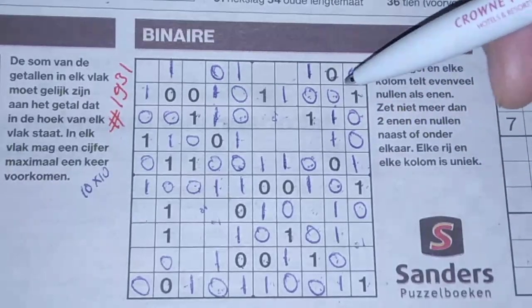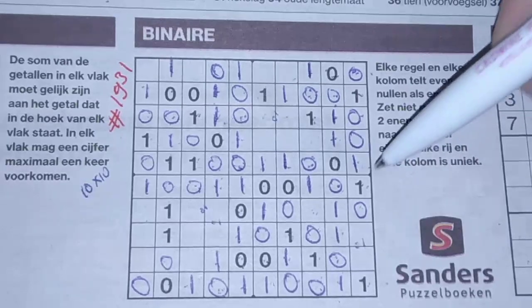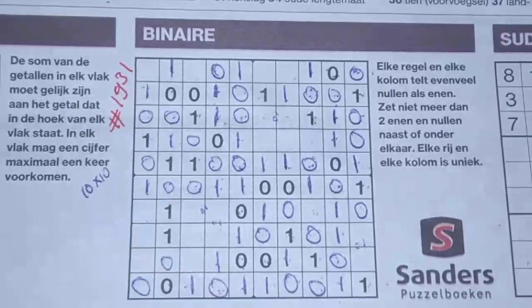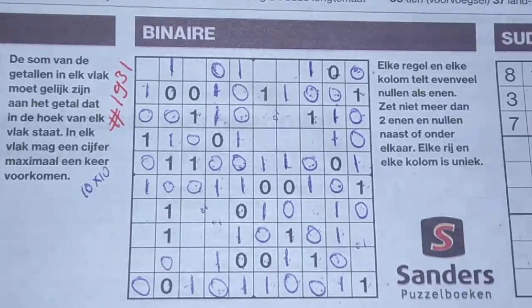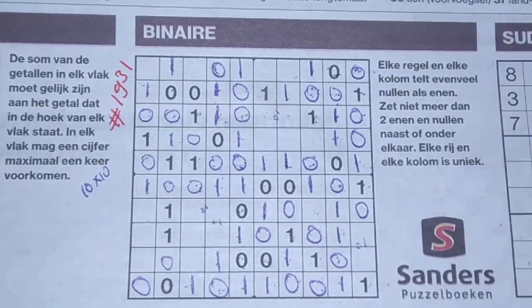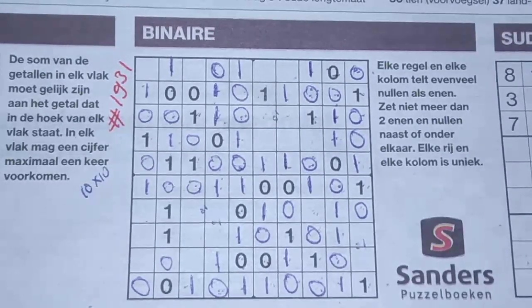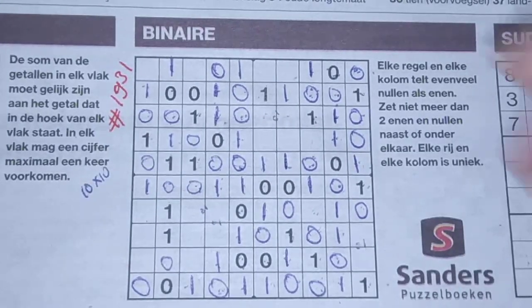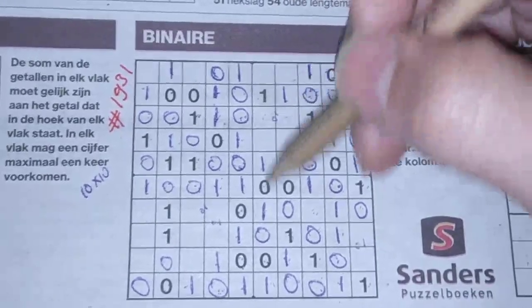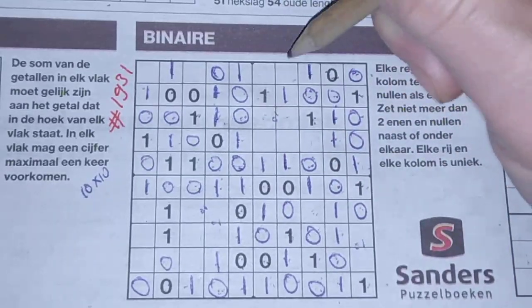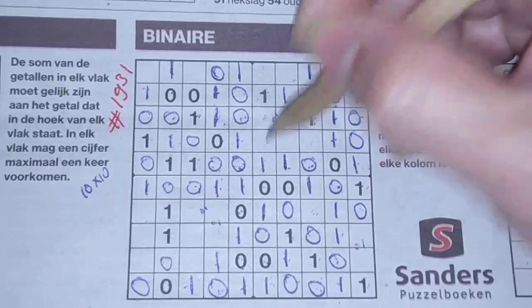I think we need to guess something. Yeah. This is not easy. This binary. 10 minutes. So I think this is a 4 stars binary. Right. 1, 2, 3. 1, 2, 3, 4. Okay. So I have a chance here, here, or there.